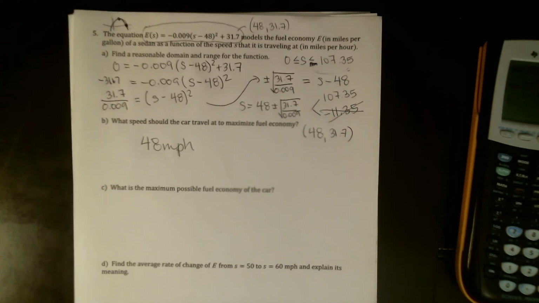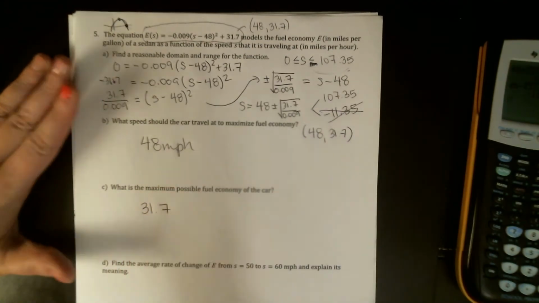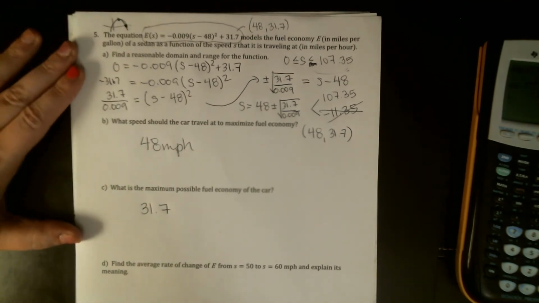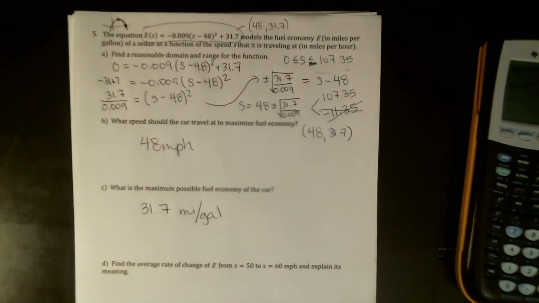Part C, what is the maximum possible fuel economy? Again, we've already figured this vertex out, so we've got the answer. It's 31.7 miles per gallon. No work needed for something like that. I'm hoping in a problem like this that you recognize that you have vertex form and you just get that vertex for free. So if you space out and you do a bunch of work to get it, fine, hopefully you get the right thing. But again, my hope is that you're learning to watch for information that you can get out of the form that your equation is written in.